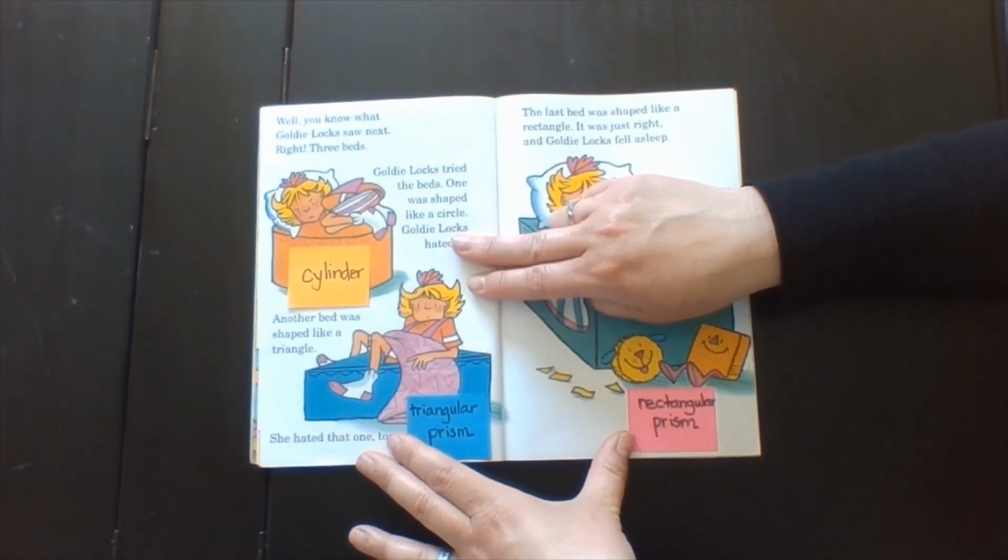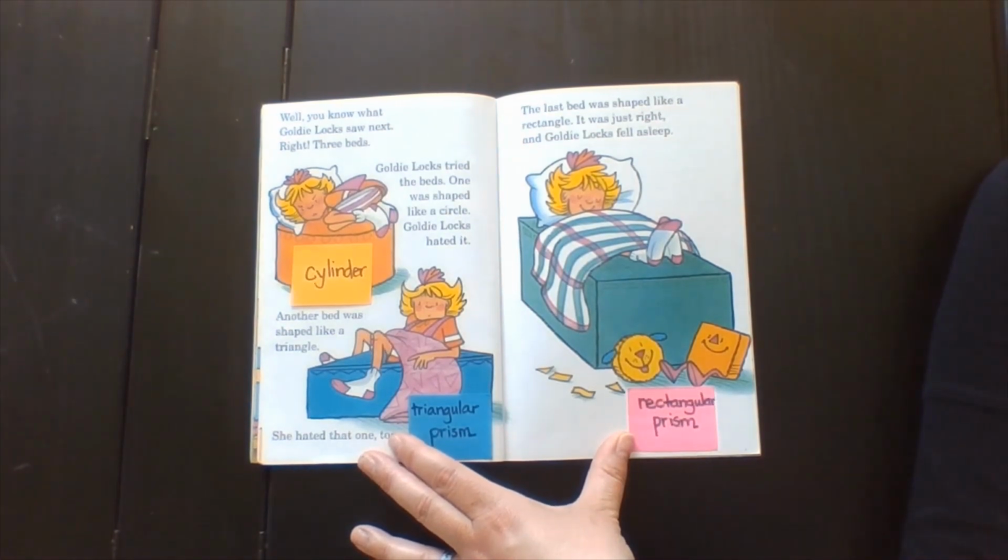Well, you know what Goldilocks saw next. That's right, 3 beds. Goldilocks tried the beds. One was shaped like a circle.